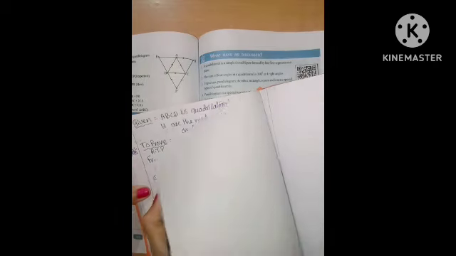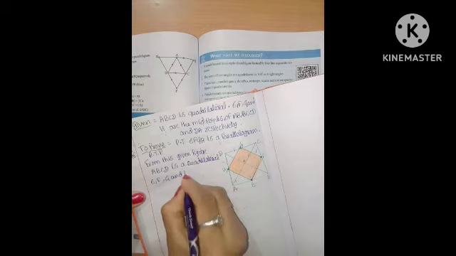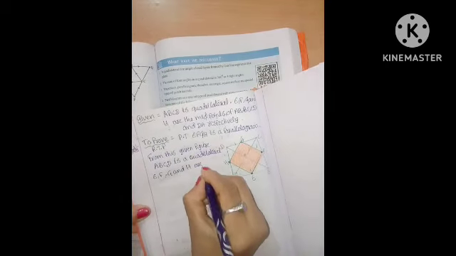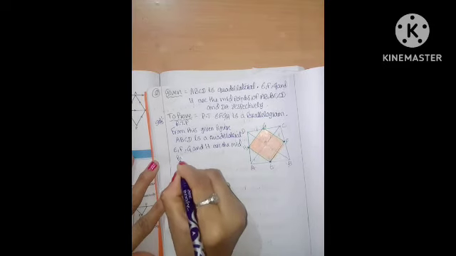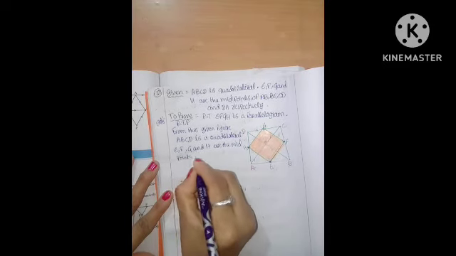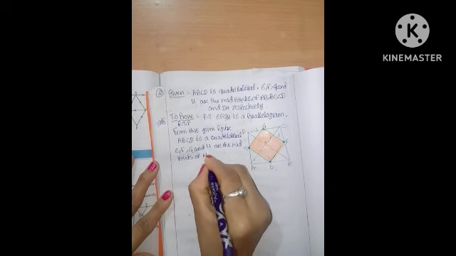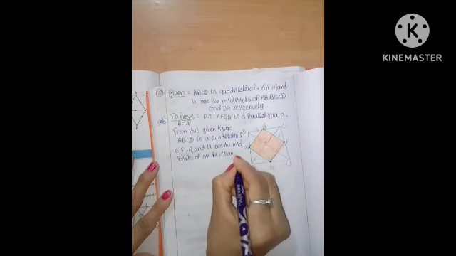E, F, G and H are the midpoints of the sides AB, BC, CD and DA.